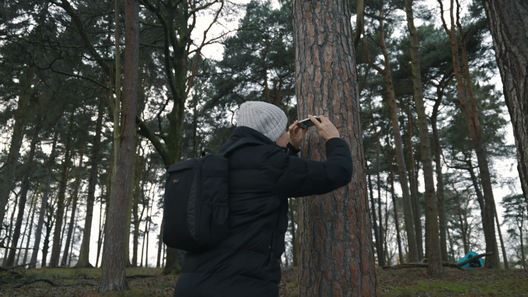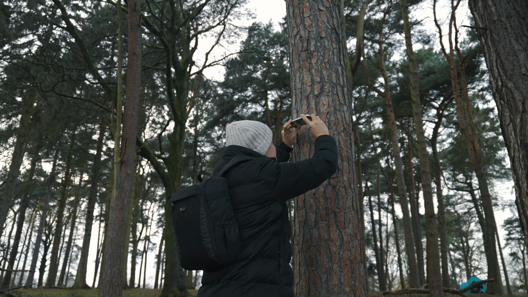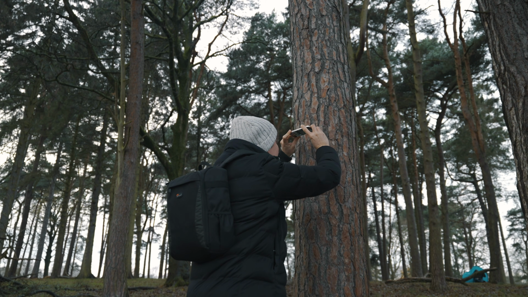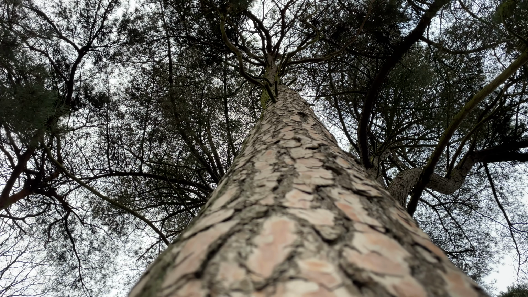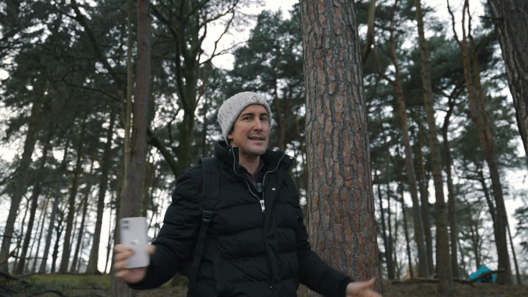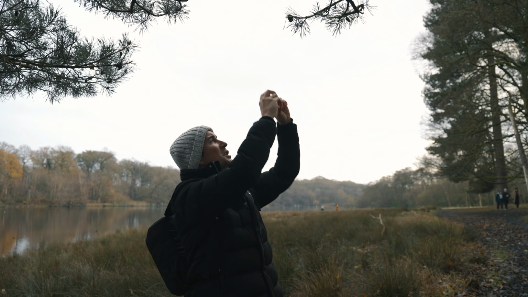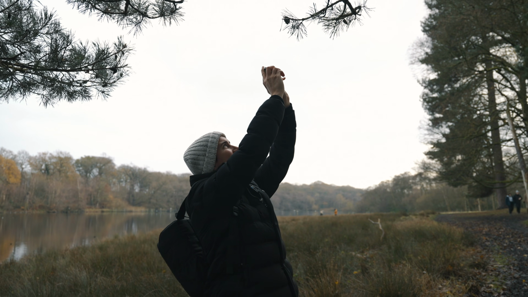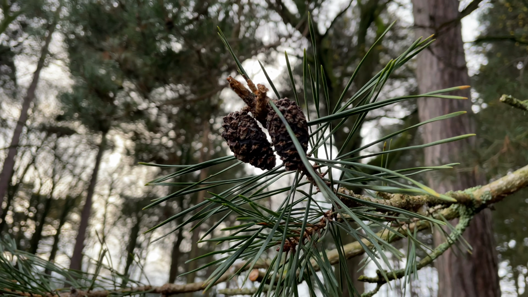Okay, we're going to start low and just go up the tree. We're going to come down. Go up again. There we go, and you'll see slow down, that should look pretty nice. It's also really important to make sure you record the details. So I'm just going to record some of these pine nuts, just a little gentle spin around them. And that looks pretty good.